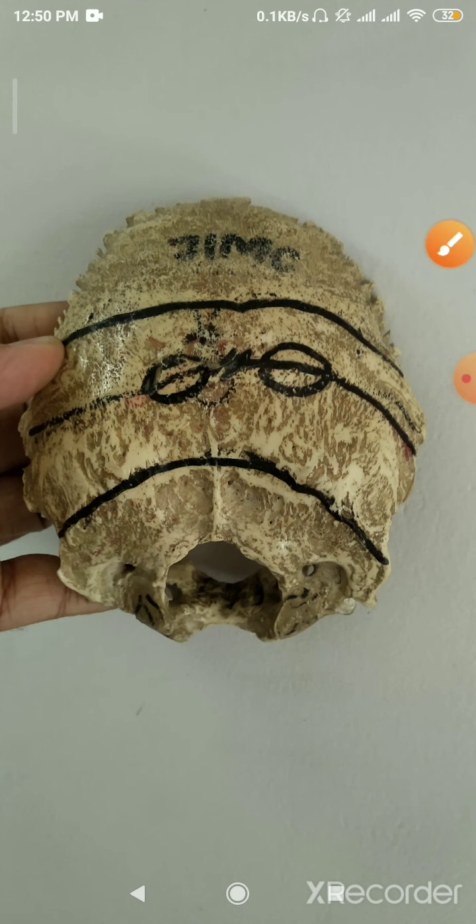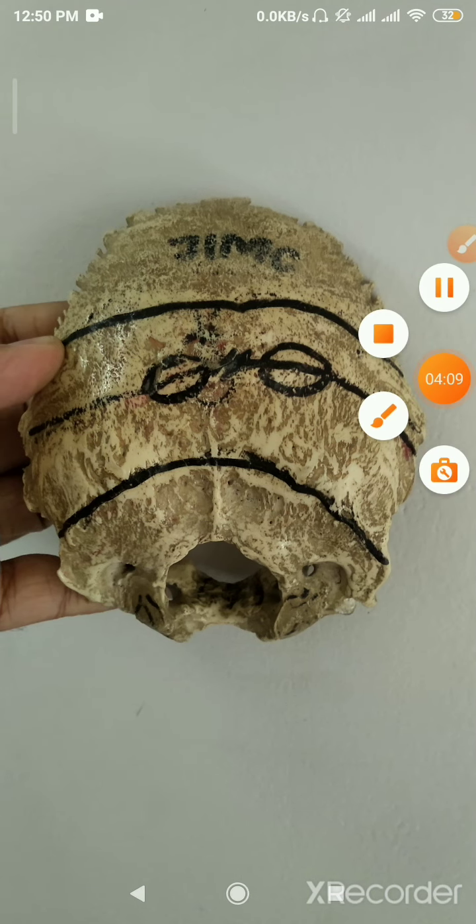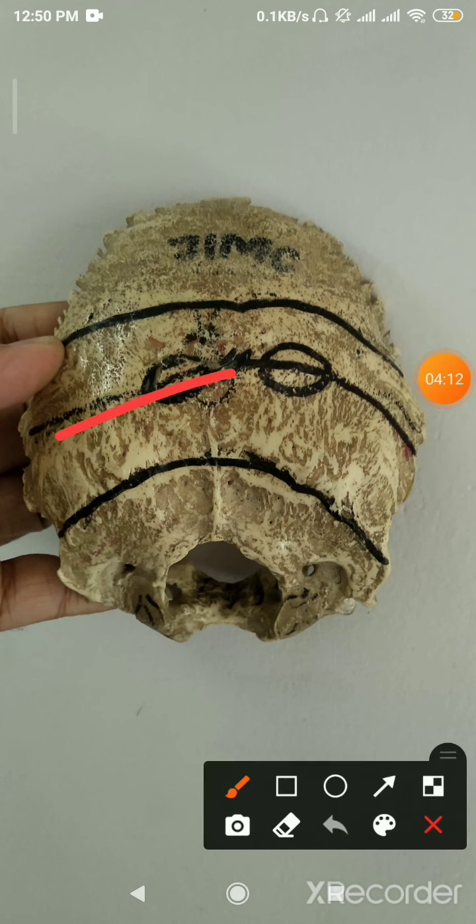Just above the superior nuchal line you will find another arched line, known as the highest nuchal line. This highest nuchal line provides attachment to the galea aponeurotica in its medial portion, and in its lateral portion there is attachment of the occipital belly of the occipitofrontalis.